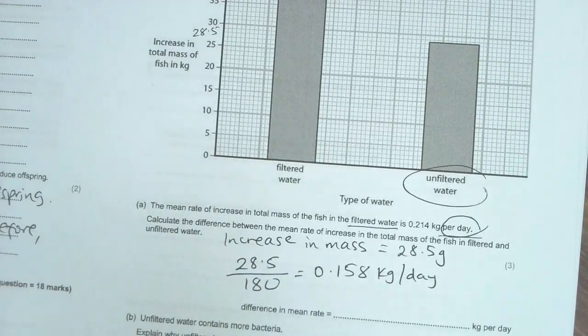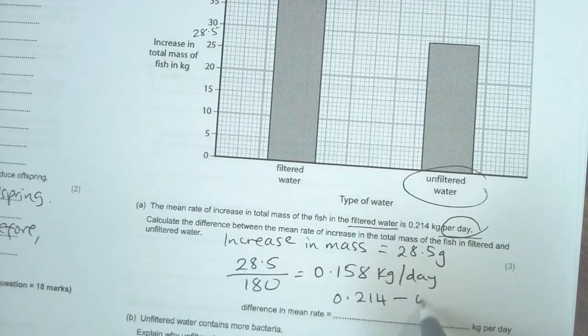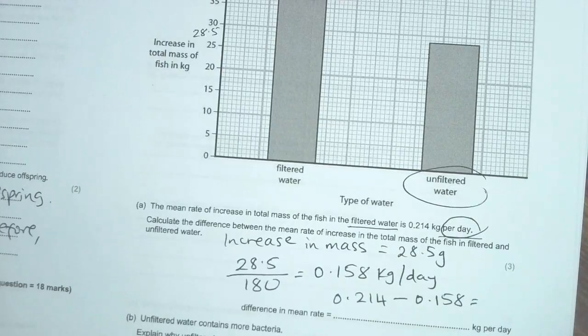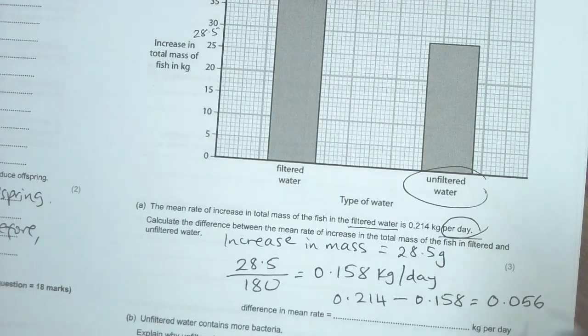So if it's already told me 0.214 over there, I'm going to do it here. 0.214 take away 0.158 equals, hold on, I want to do this mentally, and I don't think I'm going to do it very well. 0.056.